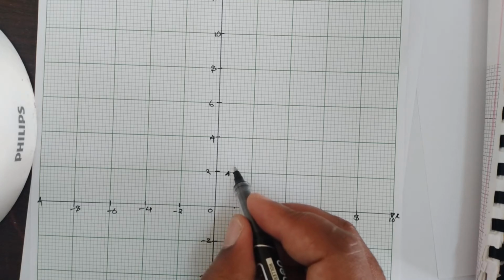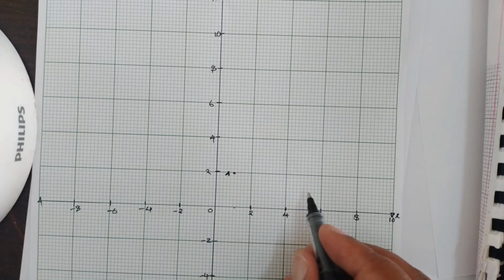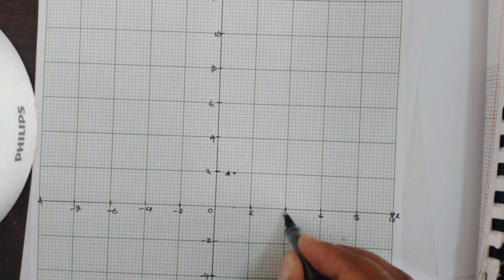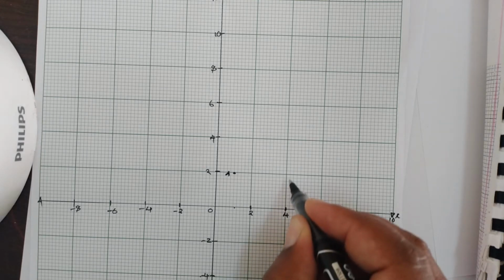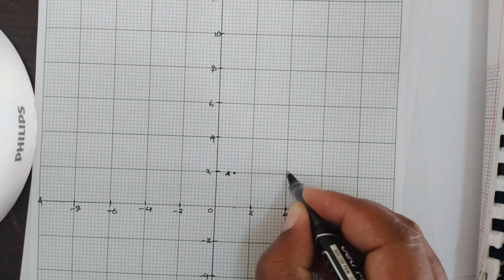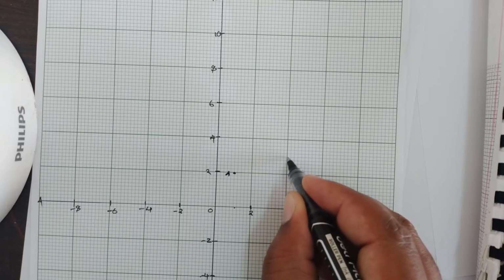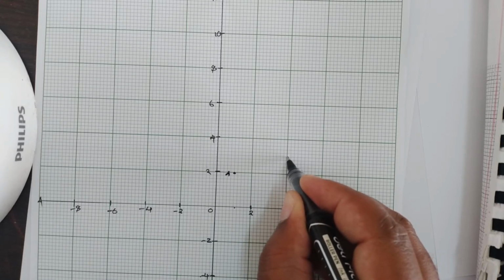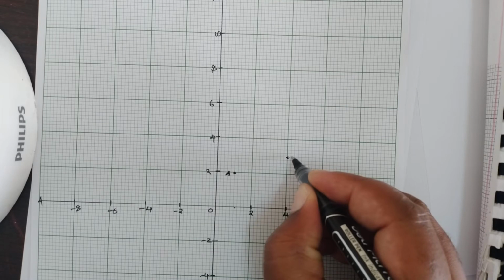Okay, you put your A there. Then we have the next one, that is 4, 3. So this is 4, x is 4, y is 3. So this is 2. 1, 2, 3, 4, 5. So 3 is here. This is our B.